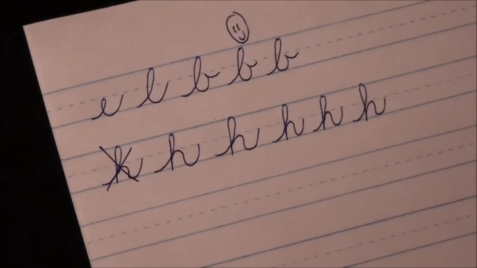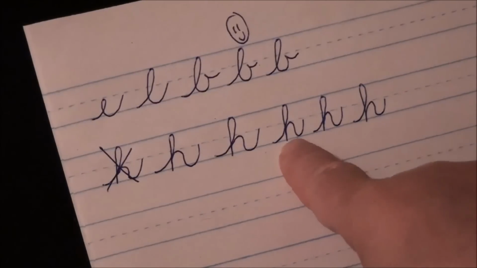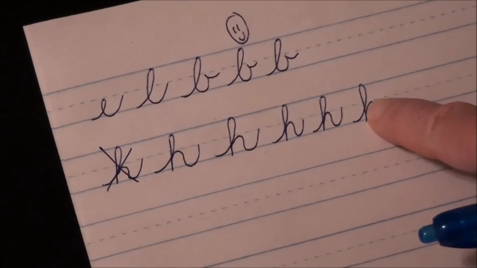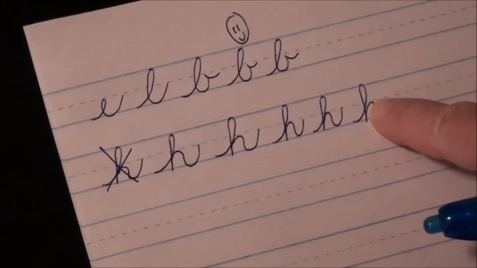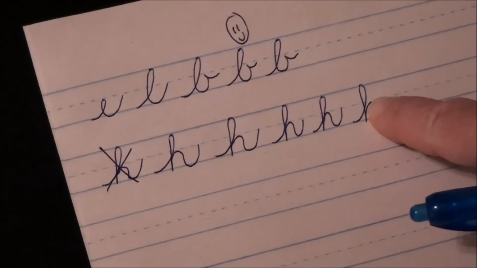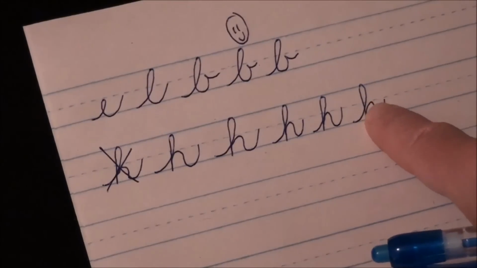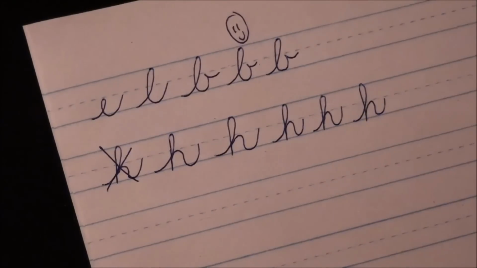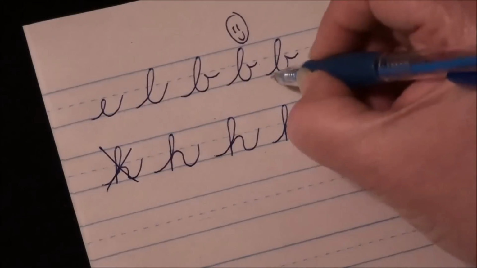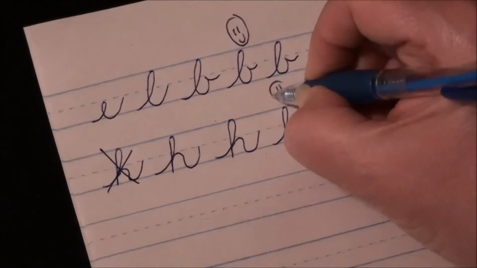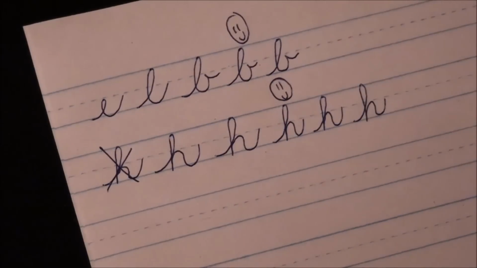If you picked this one, you are correct. I kept talking about how much I liked it, for one. This one, there's a little bit too much of a gap between this loop and the top of my hump, so I'm not real happy with it. It's not bad. Problem is that can get farther and farther and farther away and make it look really horrible. So I'm not going to pick that one. This one's closest to the kind I like. So I'm going to smiley face that one. So go ahead and keep practicing your lowercase h's and pick the ones that you like.